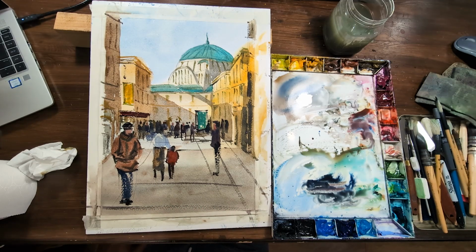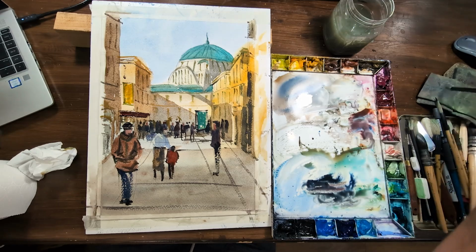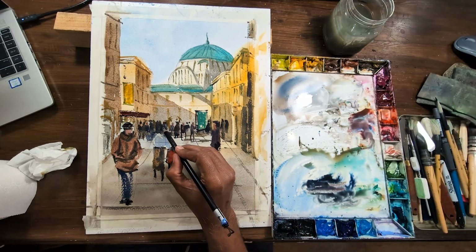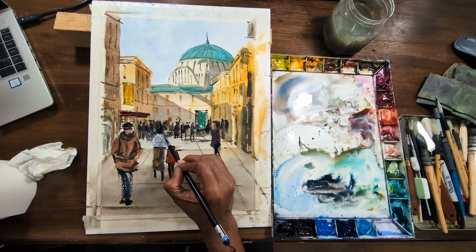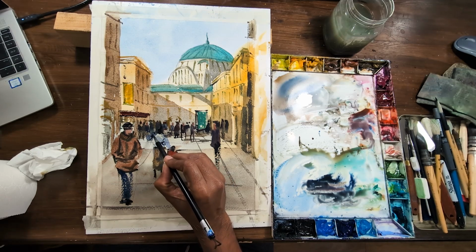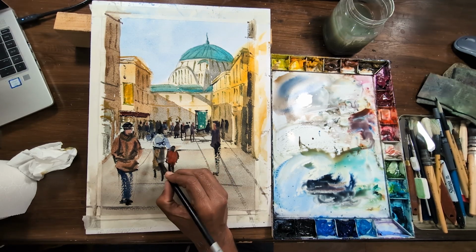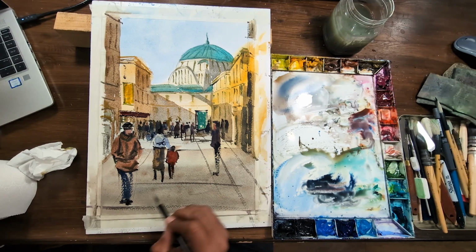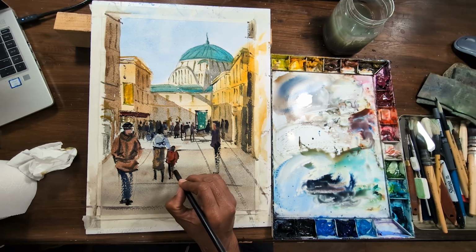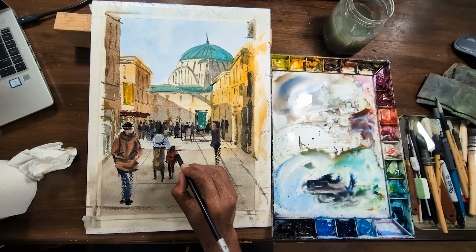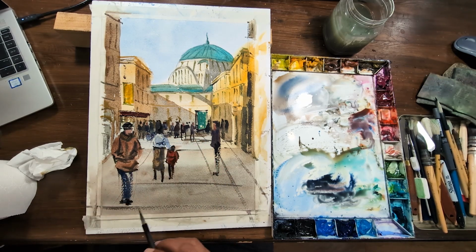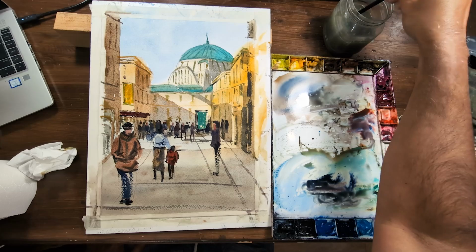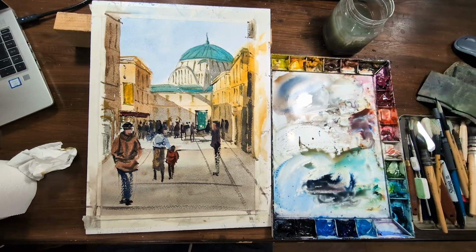I think I'm happy with what it is right now. This person in the front needs a little more shadows, a couple of places. The kid needs a little more. Okay, I think I'm happy with that one. Now let's tackle the tree.